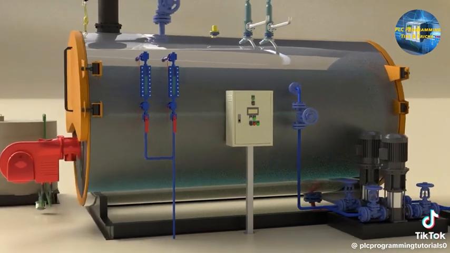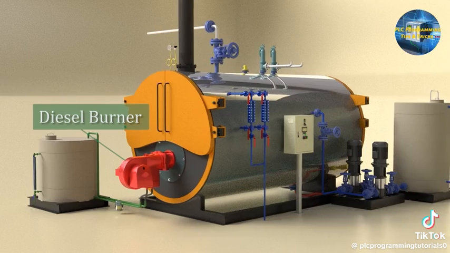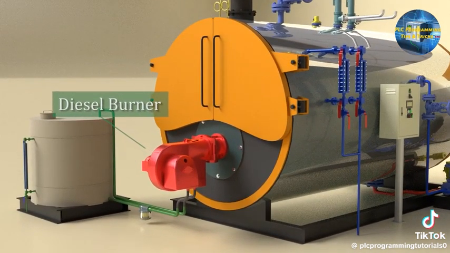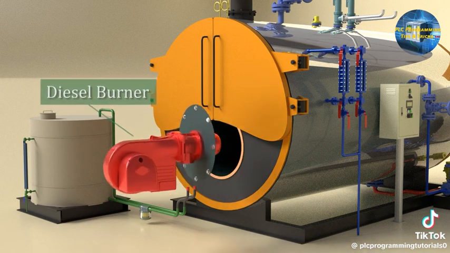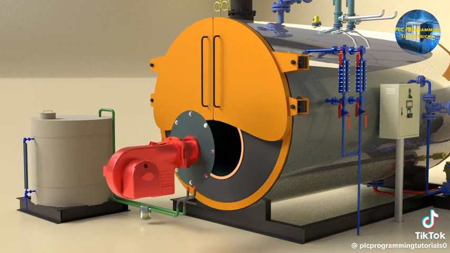Next, the water is heated. A diesel burner is typically installed in the boiler to burn the fuel and produce the flame needed to heat the water. The burner includes a small diesel pump and a blower to draw the air in. They mix diesel fuel and air, which is then ignited by an electronic spark to start the fire.